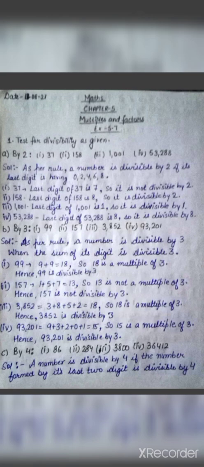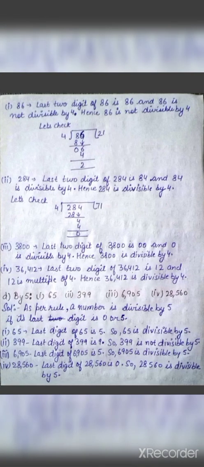A number is said to be divisible by 4 if the number formed by its last two digits is divisible by 4. For 4, we have to see the last two digits of a given number, right? 86 is given, 284 is given, 3800 is given, 36,412 is given. In the first part we will see the last two digits. We will see 86 is the last two digits of this number. Now we will divide 86 by 4. If we divide 86 by 4, we will get 21. So 86 is divisible by 4.